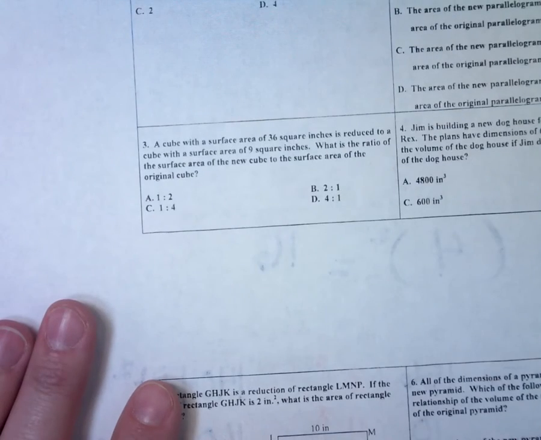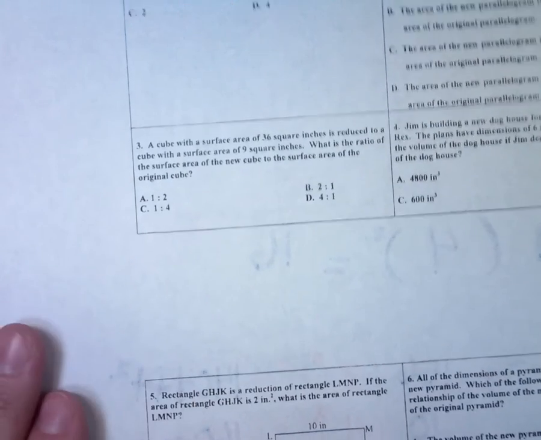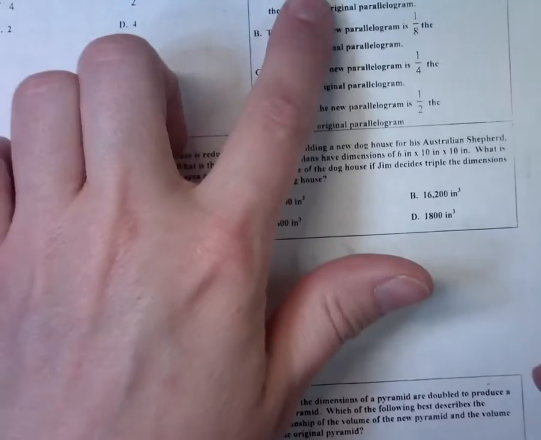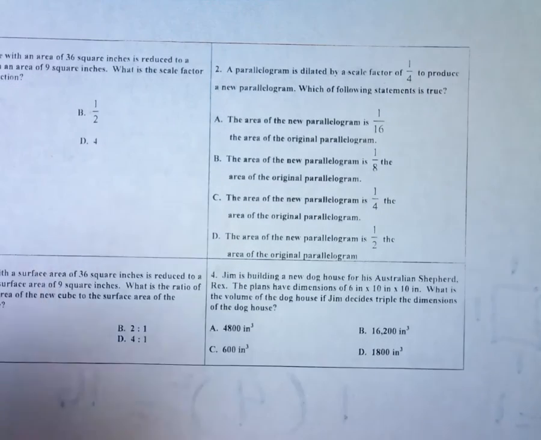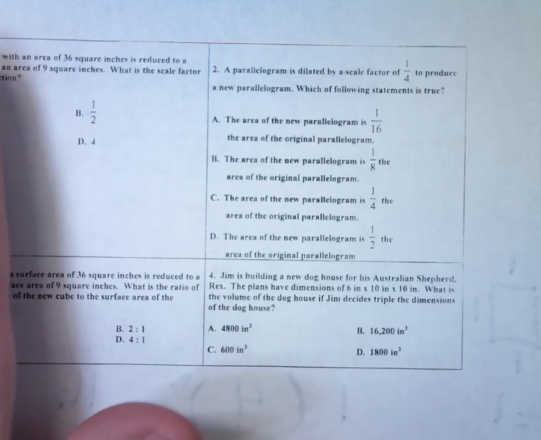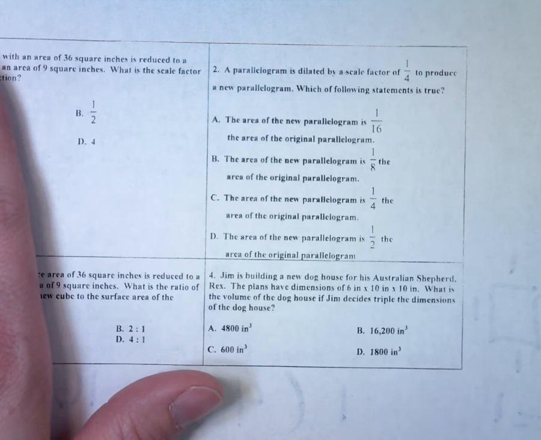Okay, let's flip the page. I don't know if I want to do all of these. I want to do some of them, and then I have 10 more that I want you to do on something else. Okay, let's start with number 2, and then I'm going to go back to number 1. Number 2 says, a parallelogram is dilated by a scale factor of 1/4 to produce a new parallelogram. Which of the following statements is true? Take a moment, read through them, and see if you can figure out which one it is.